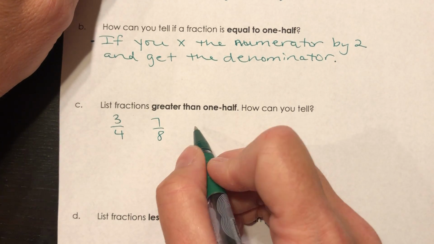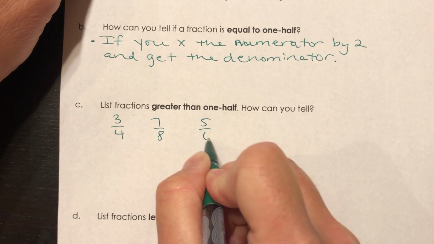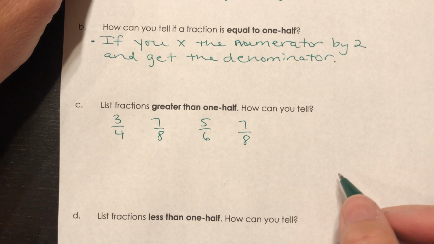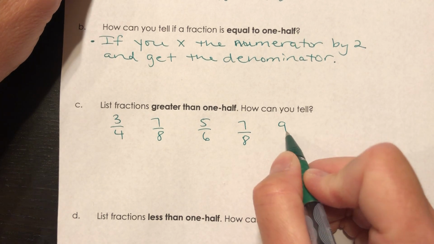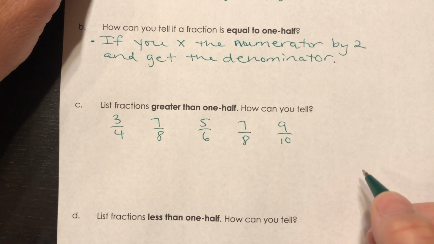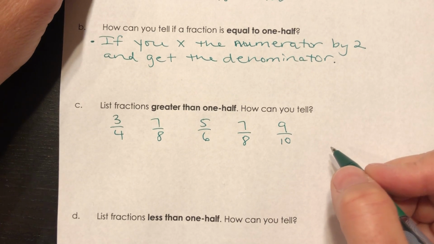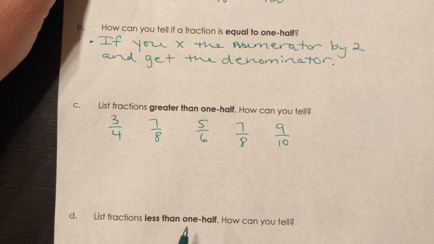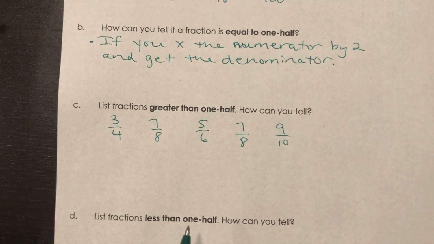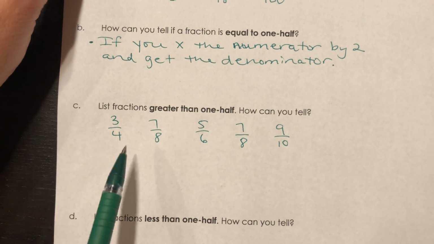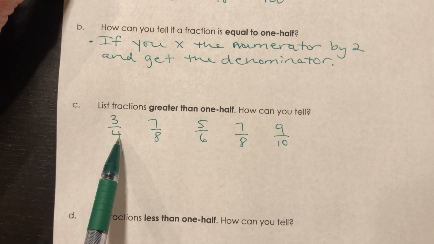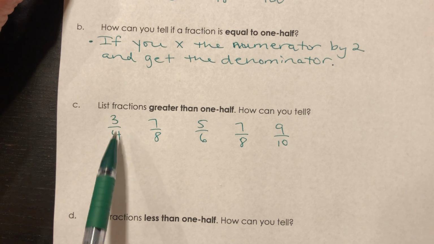Let's see, I know that 5/6 would be an example. 7/8 would be an example. 9/10. Come up with your own. You can press pause if you need to. All of these fractions are greater than 1/2. And the way I can tell is if I divide my denominator by 2, what I get in my numerator spot is more than that.